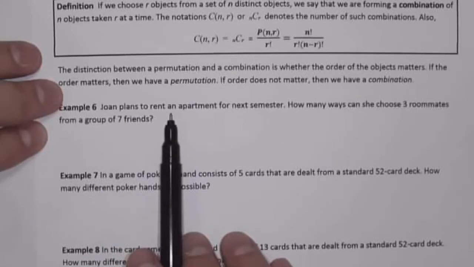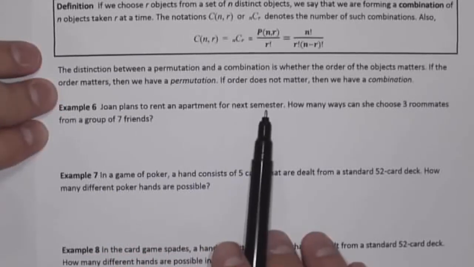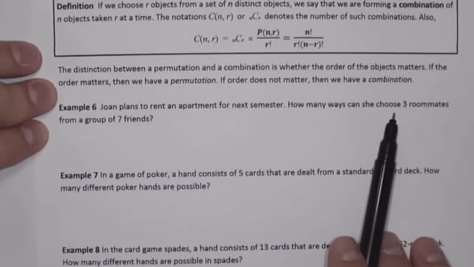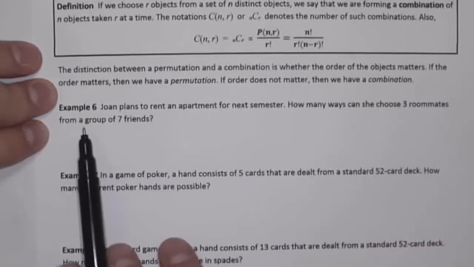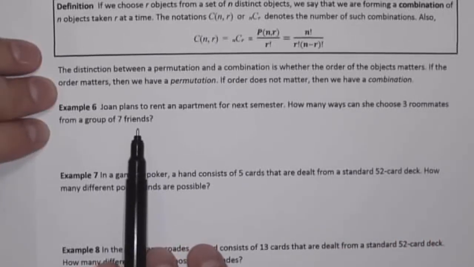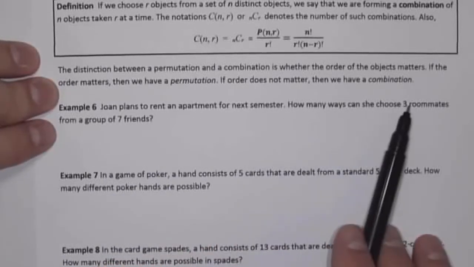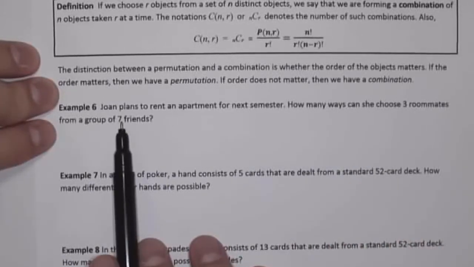Joan plans to rent an apartment for next semester. How many ways can she choose 3 roommates from a group of 7 friends? So Joan is going to choose 3 roommates out of 7 friends. So this is a combination problem.